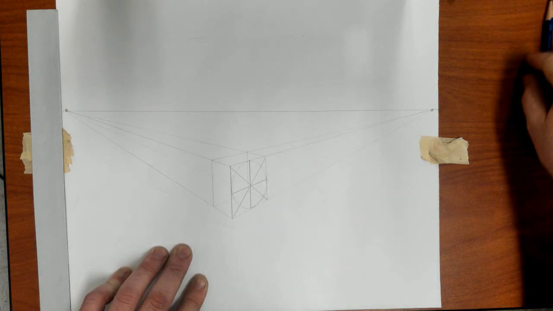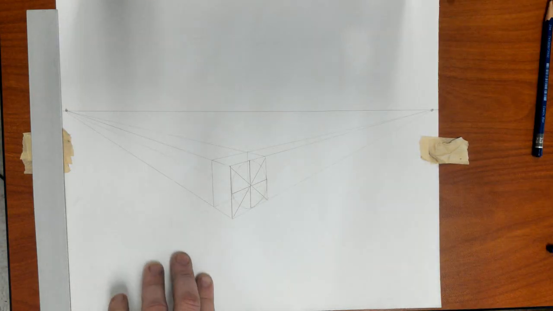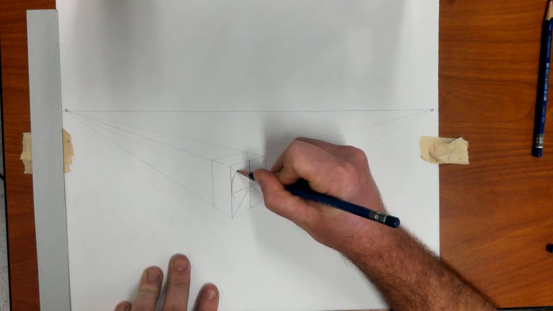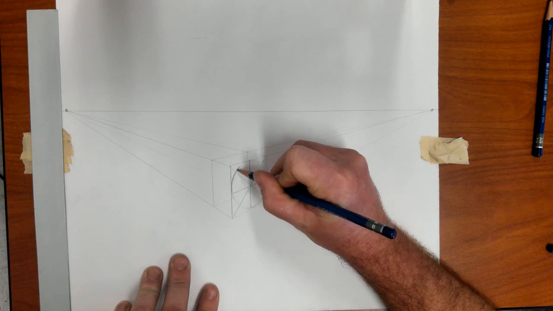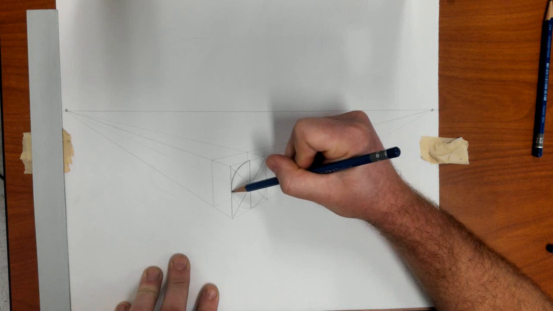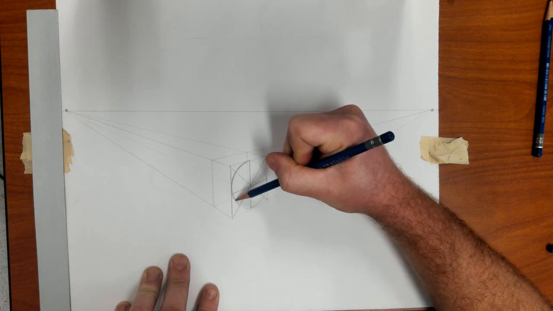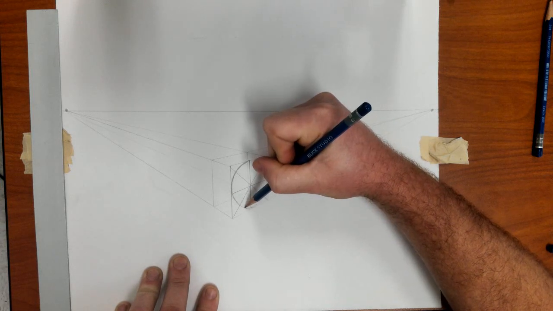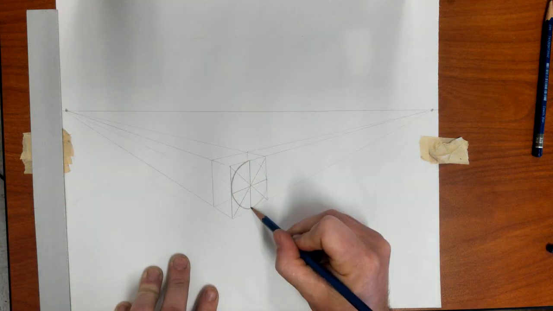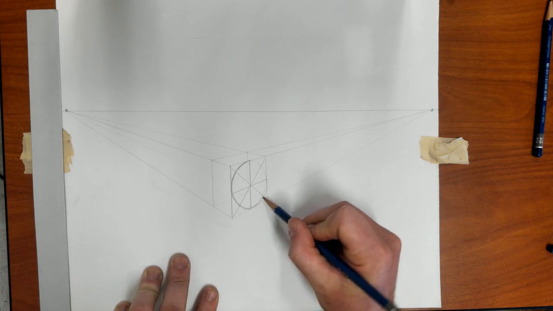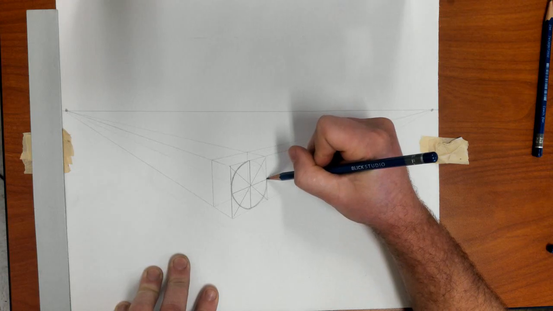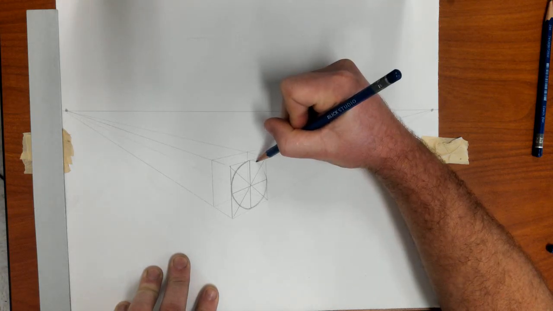So now I can start going a little bit darker with it. Alright, so this is the side of the wheel that is facing us.